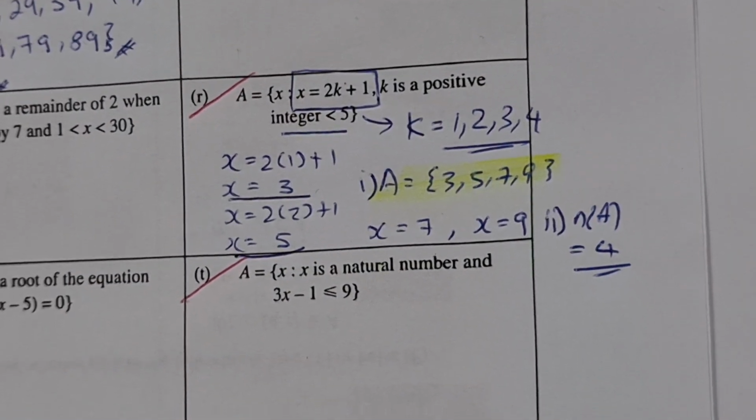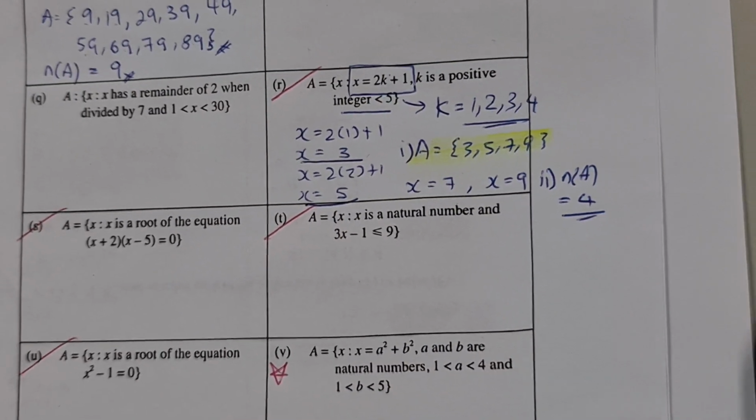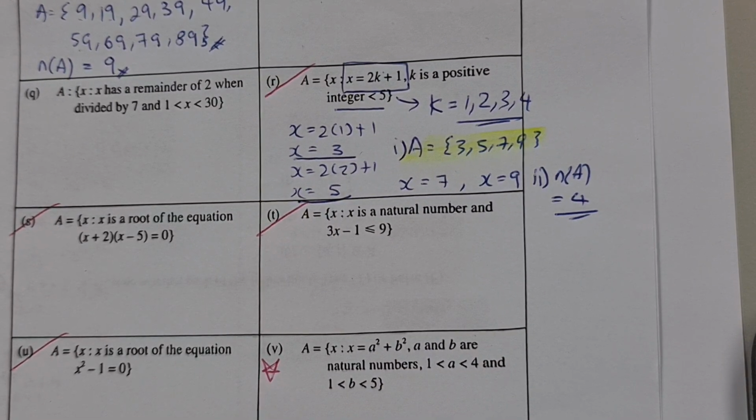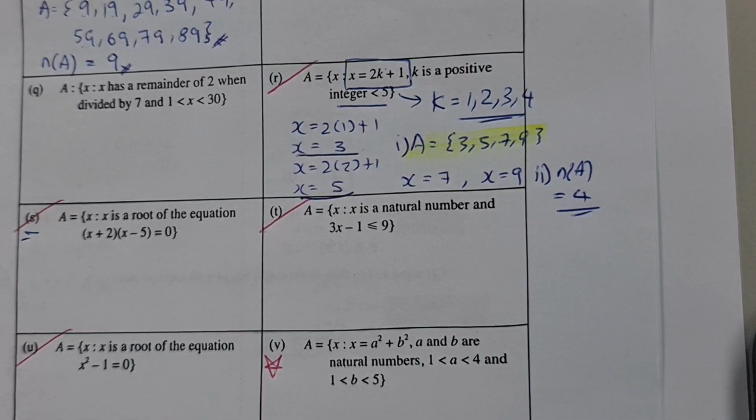Okay, let's move on. For the next part, is that G? No, S.